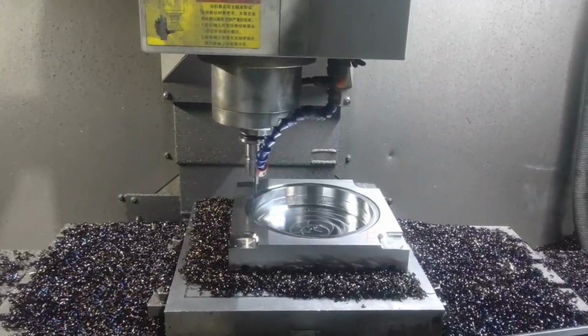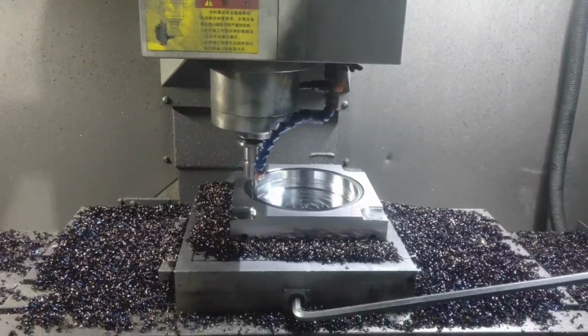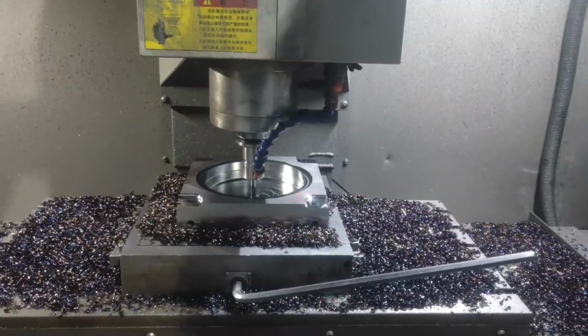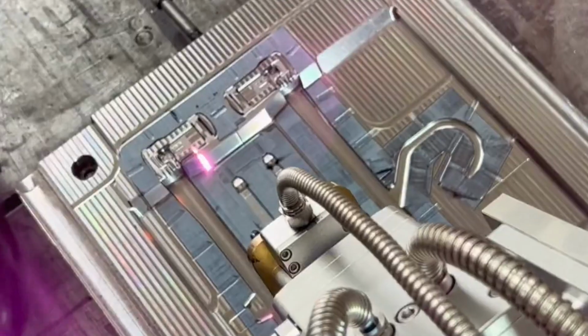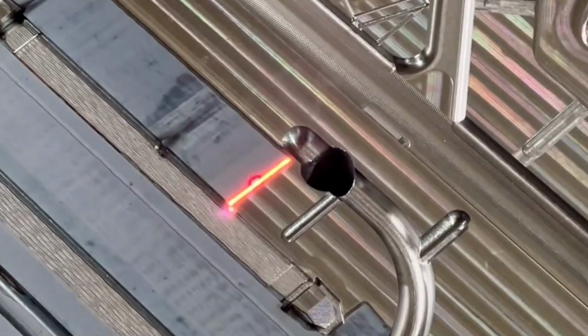Invest in high-quality molds. While cheap molds may save upfront costs, they often lead to defects and frequent repairs. The use of durable materials is key, such as hardened steel molds that last longer and can withstand more injection cycles during high-volume production, reducing the frequency of mold changes and thus overall costs.